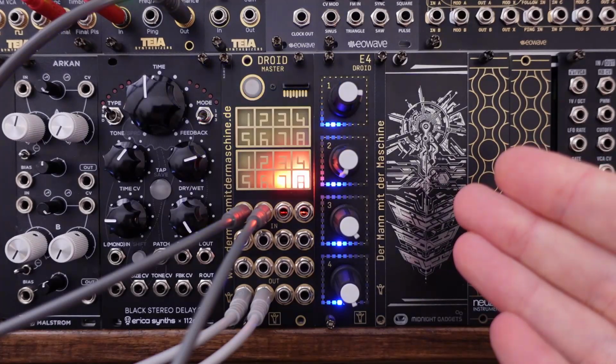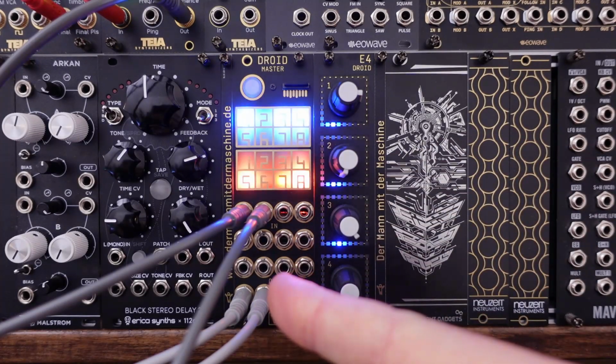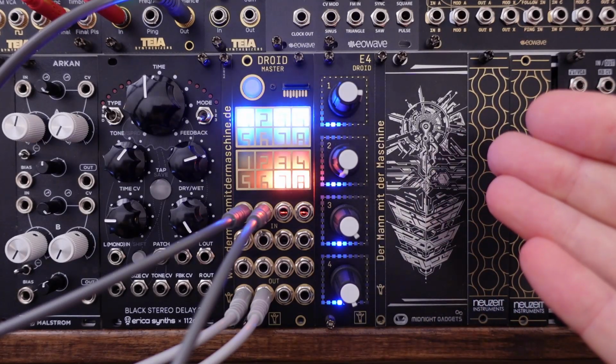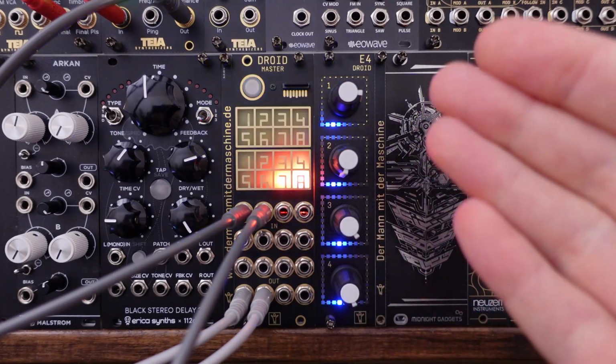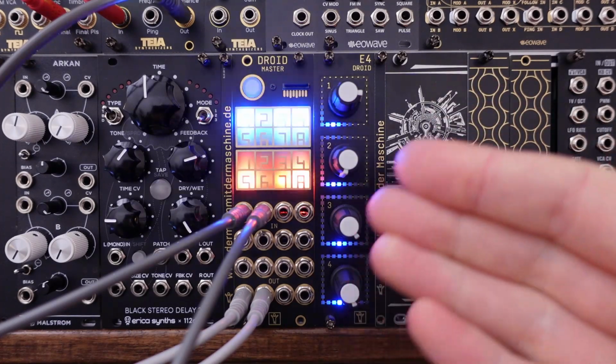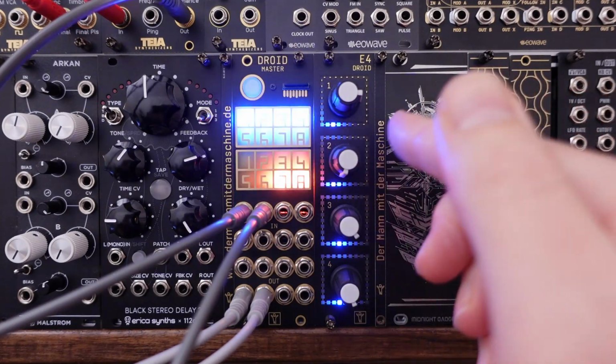Here's a very simple example. I'm just using the DROID master and one E4 controller. The modular has a simple sequence voice and the gate input is firing a full ADSR envelope in DROID. The encoders give full control over all stages of the envelope.